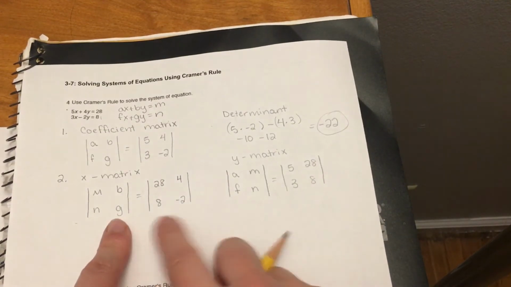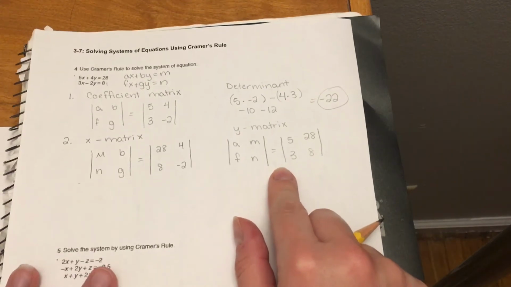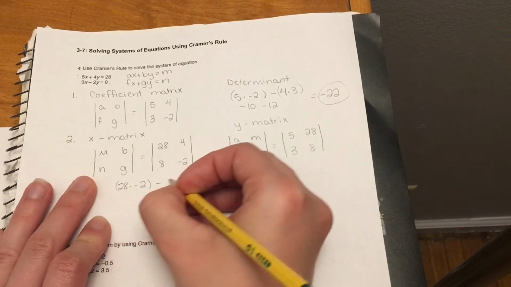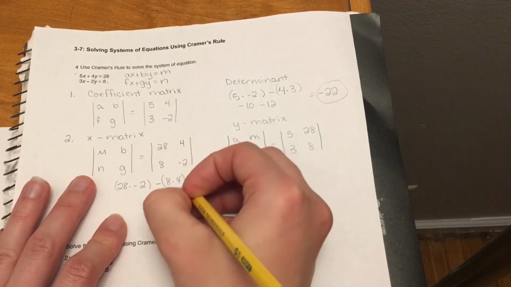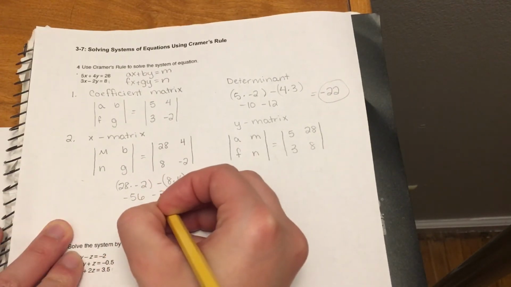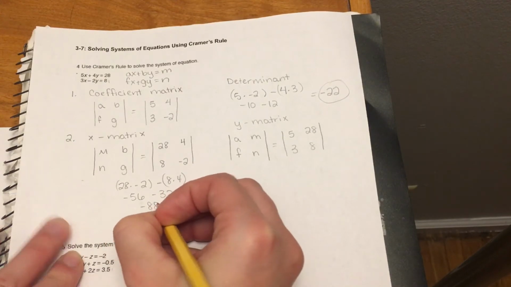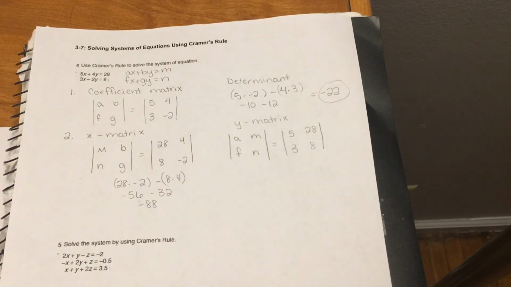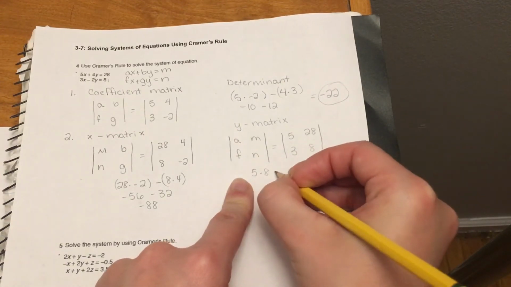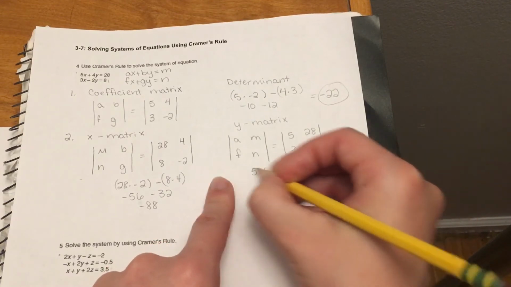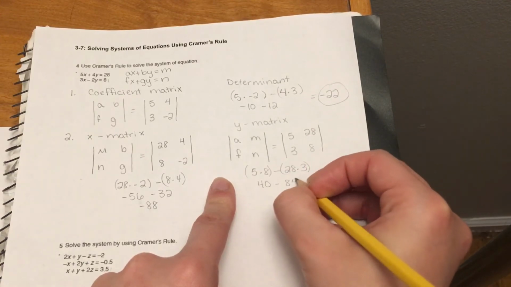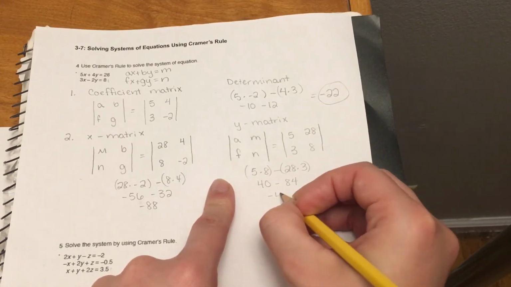Now I'm going to find the determinants of my x matrix and my y matrix. So 28 times -2 minus 8 times 4 is -56 minus 32, so -88. And then we're going to do the next one. 5 times 8 minus 28 times 3 is 40 minus 84, so -44.